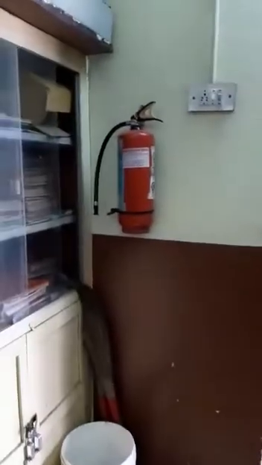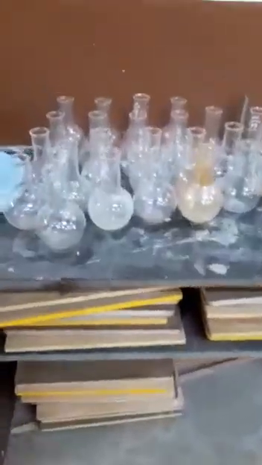So here we have the racks and the fire extinguisher. The racks presently do not have anything in them because everything is outside here. You can see some wooden boards for refraction, flat bottom flasks. Here we have beakers, porcelain crucibles, funnels, conical flasks, and some specimens here.